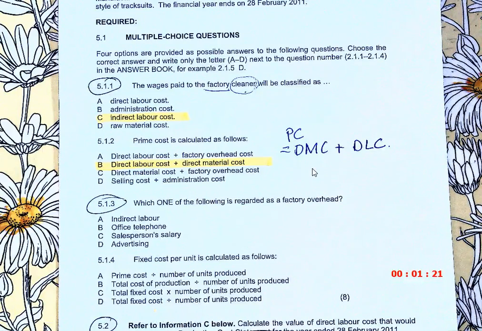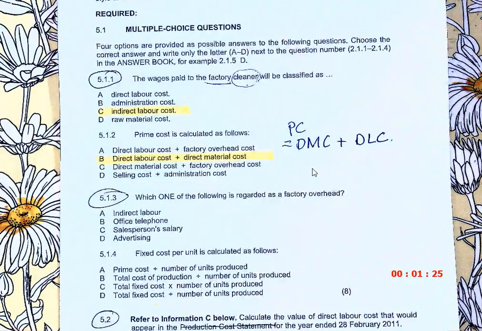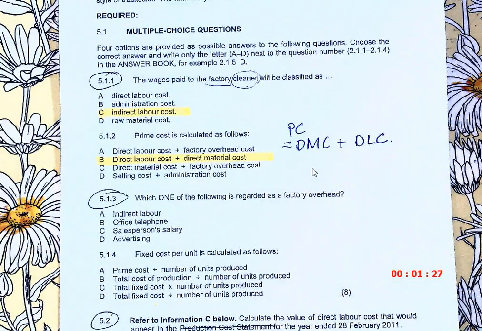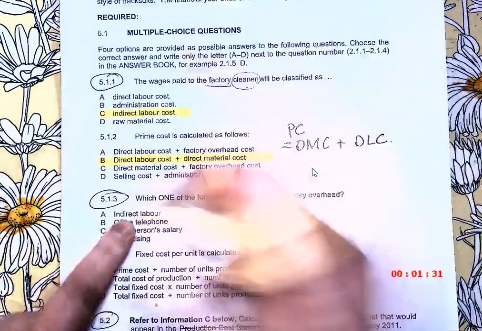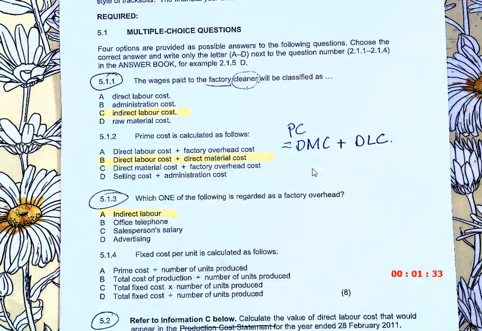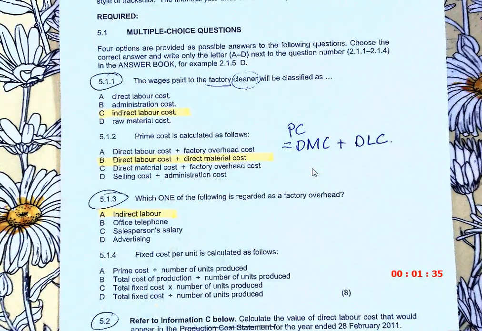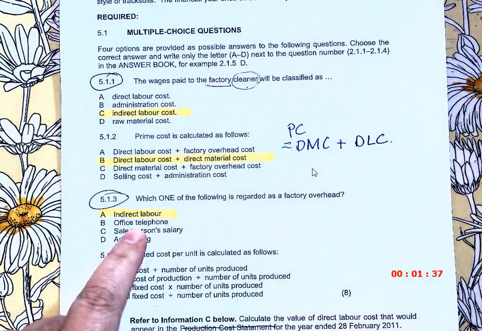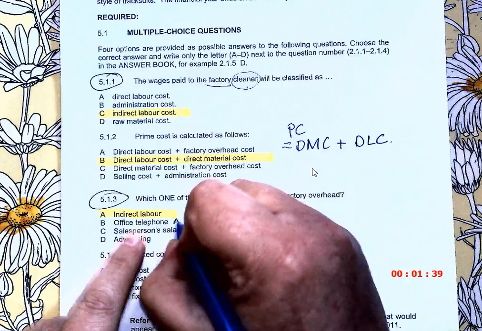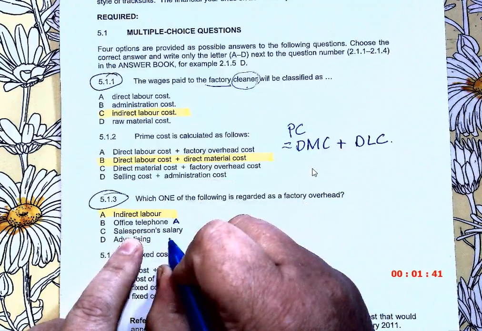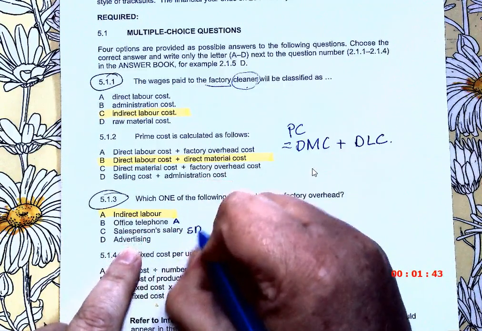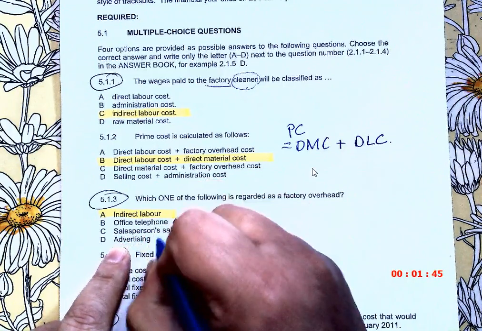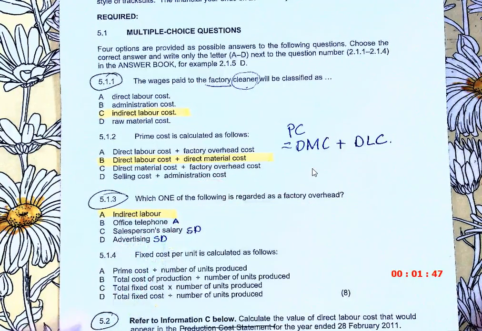You get it? Okay. Which one of the following is regarded as a factory overhead? Can you see, it's the same question as one. Let me quickly go through this. The office telephone would be admin. The salesperson's salary would be selling and distribution. Advertising would be selling and distribution.